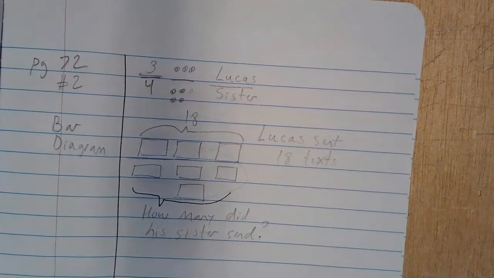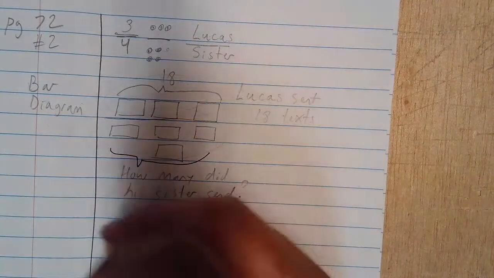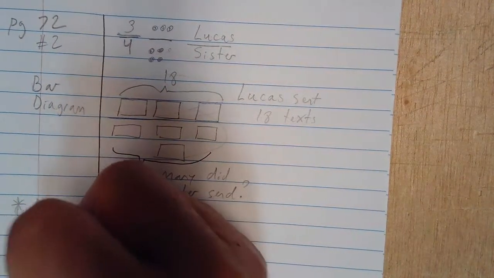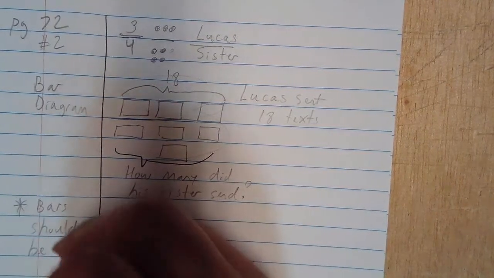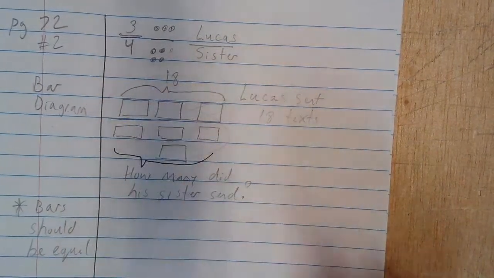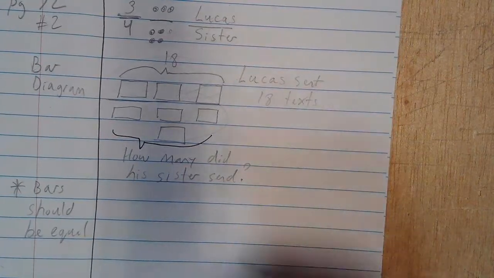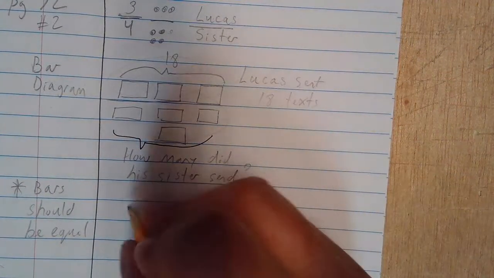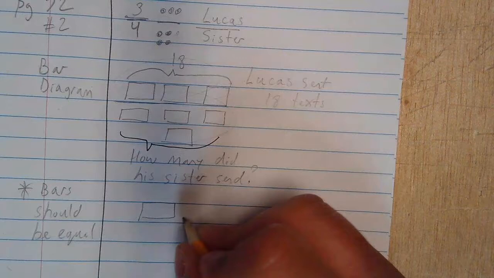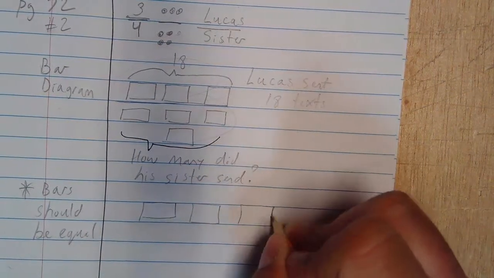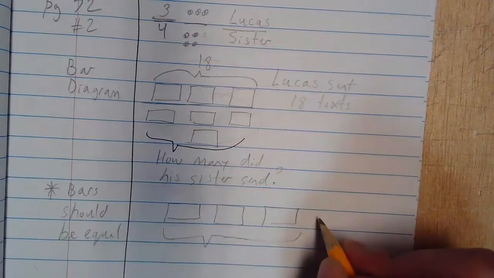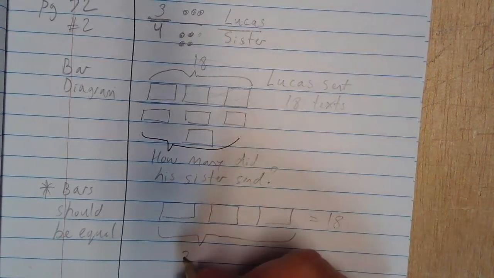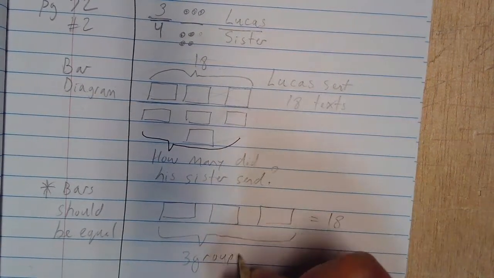Okay. Now here's the thing about the bars. The bars are supposed to be equal. Put that on the side here. Bars should be equal. All right? So, here's the deal. We have 3 bars, 3 groups, right?